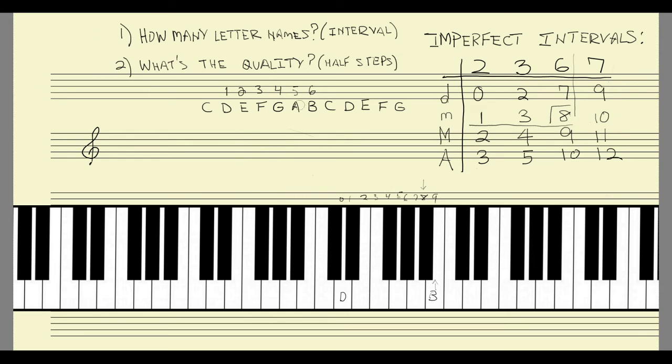Or at least a somewhat less familiar interval. Let's see if we can make an augmented second. And let's make an augmented second starting on F sharp. Let's make an augmented second from F sharp. Now that feels very intimidating, an augmented second from F sharp.